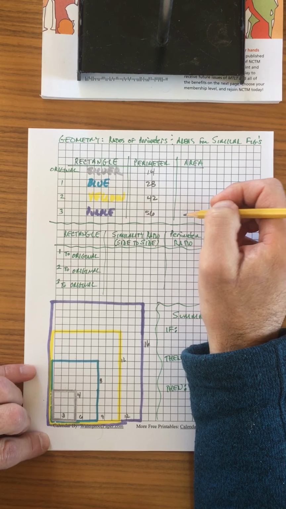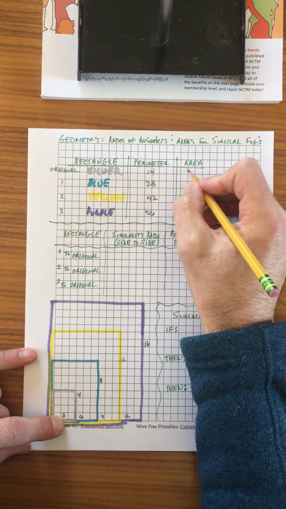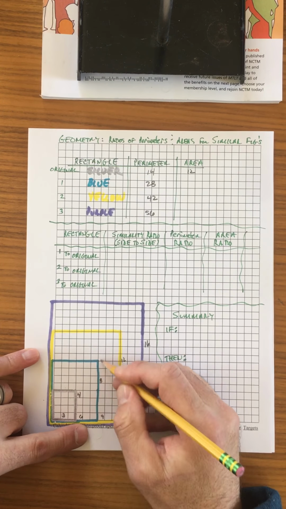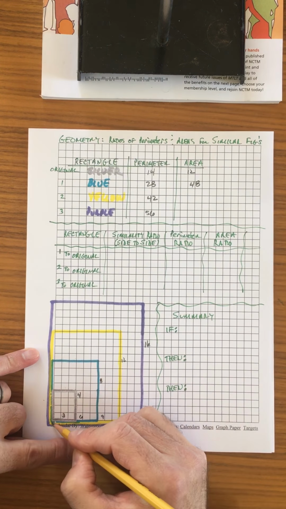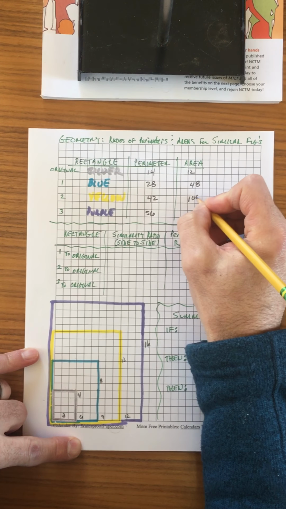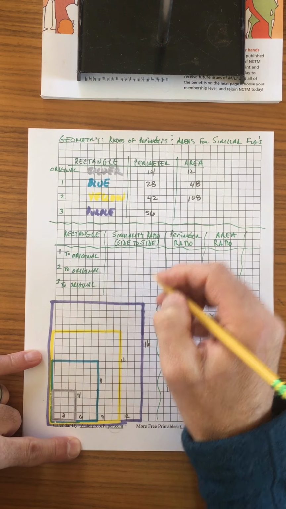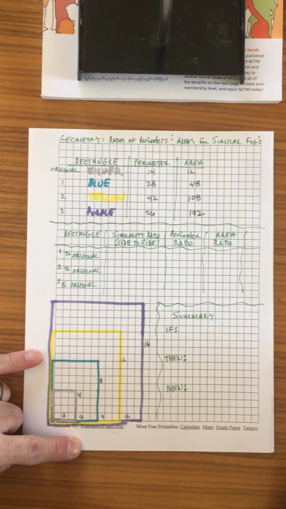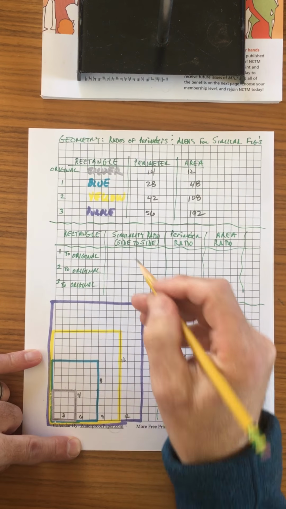Let's do the areas. The area of the silver will be 3 times 4, which is 12. The blue will be 6 times 8, which is 48. The yellow will be 9 times 12, which is 108. And the purple will be 12 times 16, which is 192. All right, let's do a little comparison here.